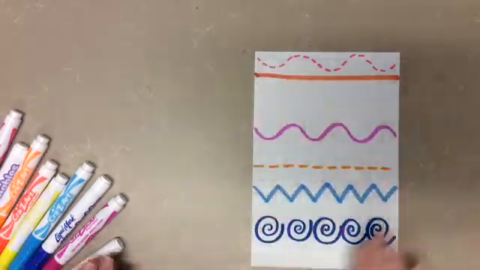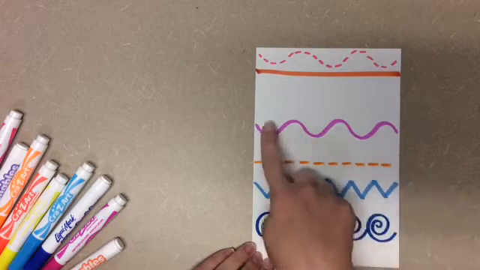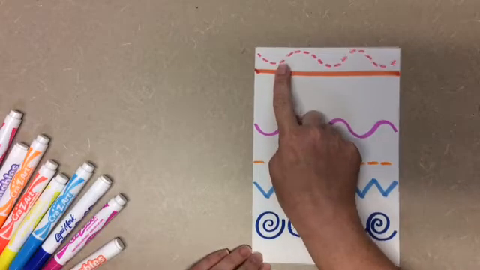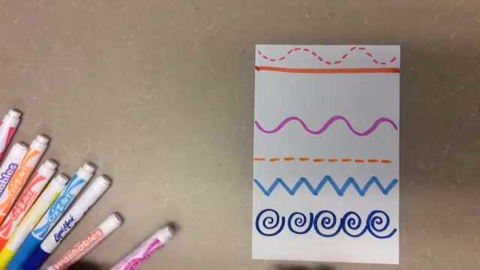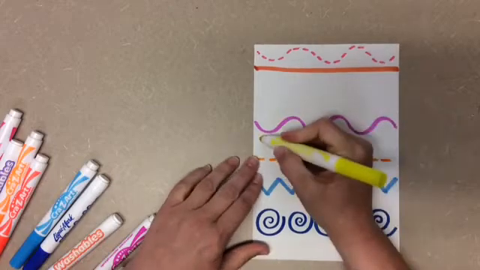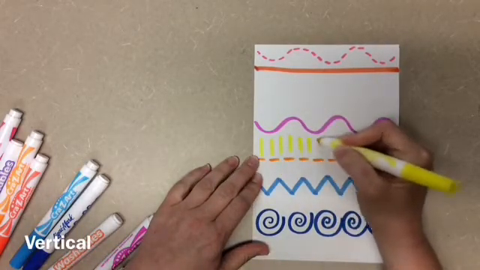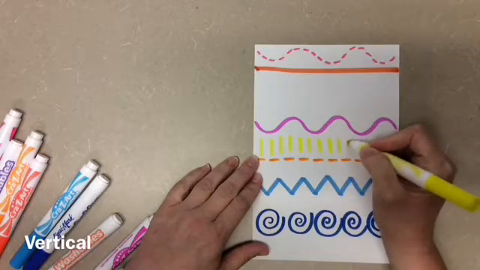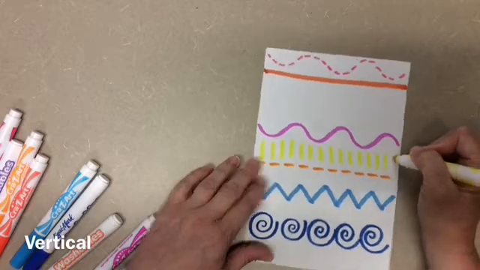Now, all of these lines have been horizontal. They've gone from side to side all the way across my paper. I want to show you some other directions that lines can also take. One that I like a lot is called vertical. And vertical lines are nice tall lines. They remind me of the number 1 because they go from the top to the bottom.